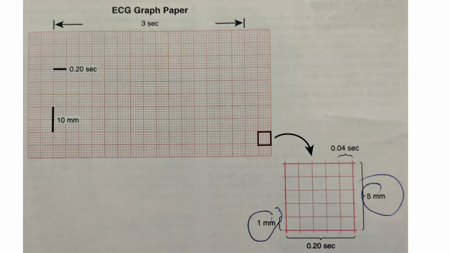Finally, let us understand ECG paper. The horizontal axis represents time. One small box equals 0.04 seconds. One large box equals 0.20 seconds. The vertical axis represents voltage. 10 millimeters equals 1 millivolt. The ECG machine is standardized so that the paper speed is 25 millimeters per second. 1 millivolt produces a 10 millimeter deflection. This standardization allows ECG recordings to be compared anywhere in the world.